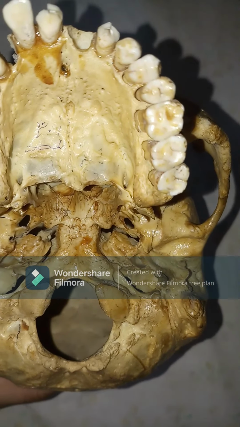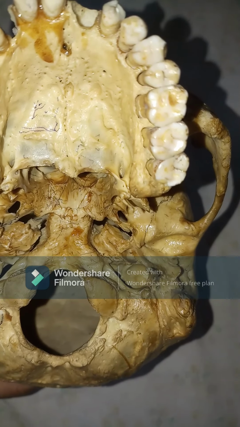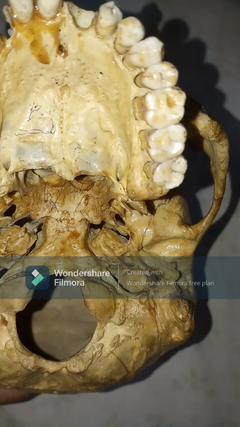The 2 ligaments from the styloid process are the stylohyoid and stylomandibular ligaments.